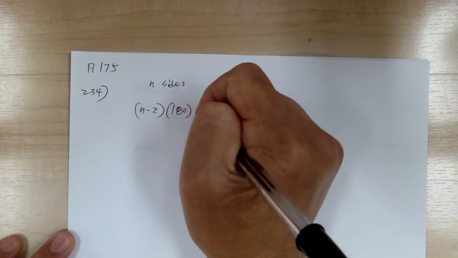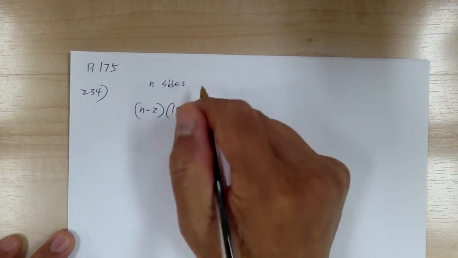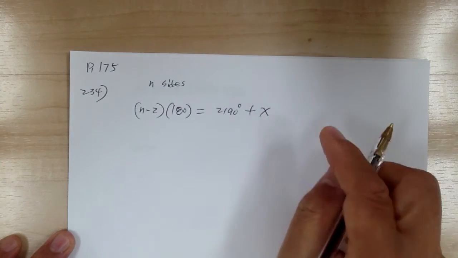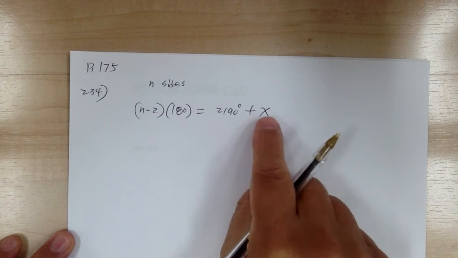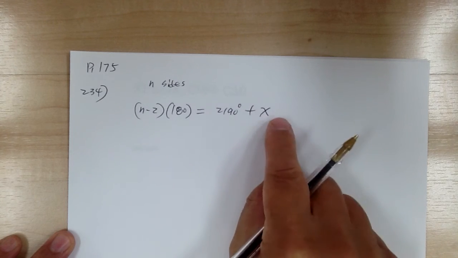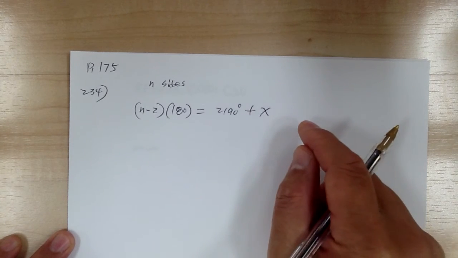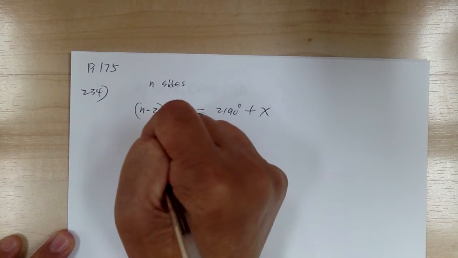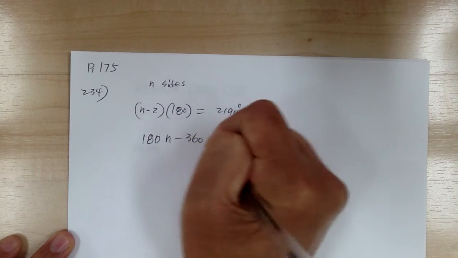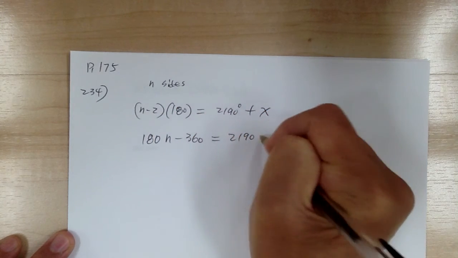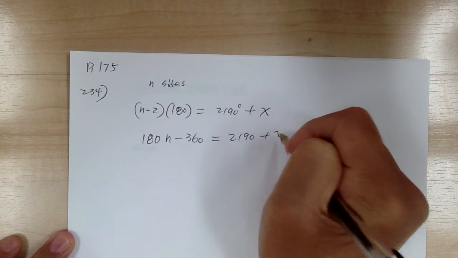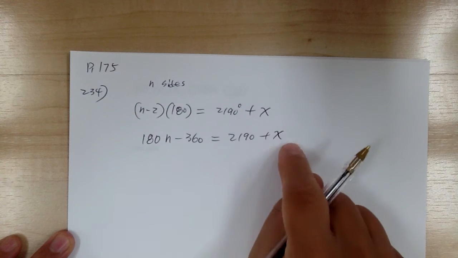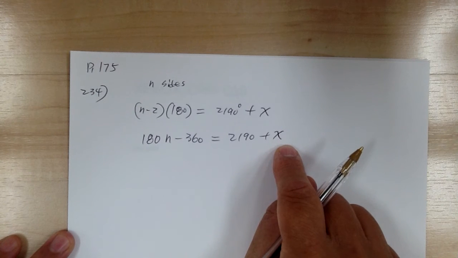So this is the total interior angles, and this is also equal to 2190 plus x, the one that you don't know, if the sum of all the angles except for one angle is 2190. From here you can try to work it out. So you've got 180n minus 360 equal to 2190 plus x.